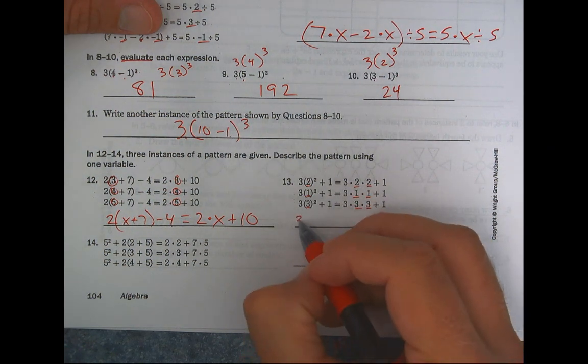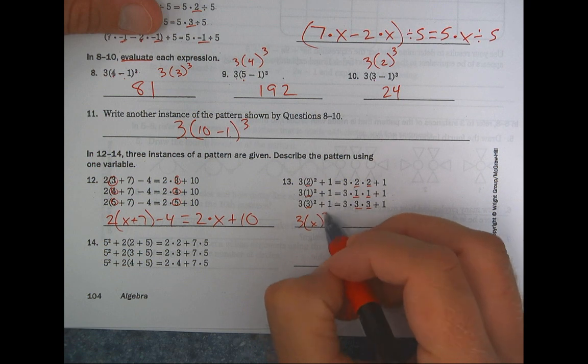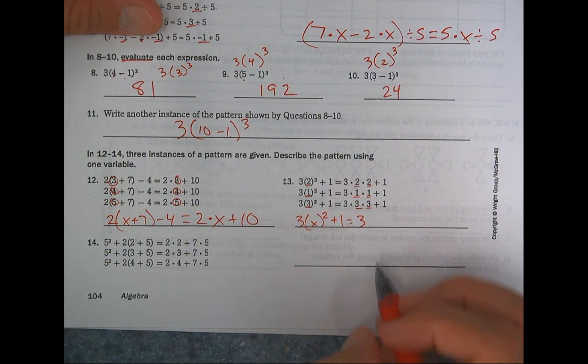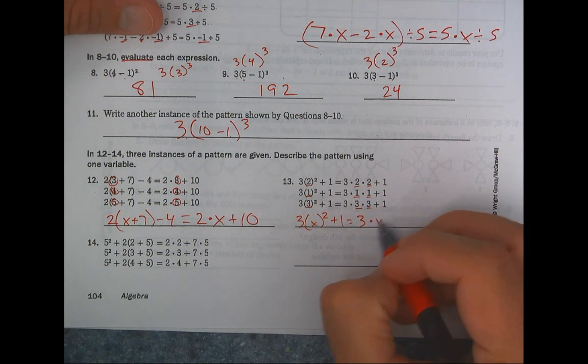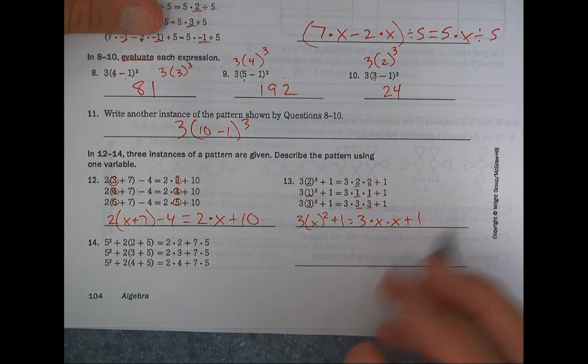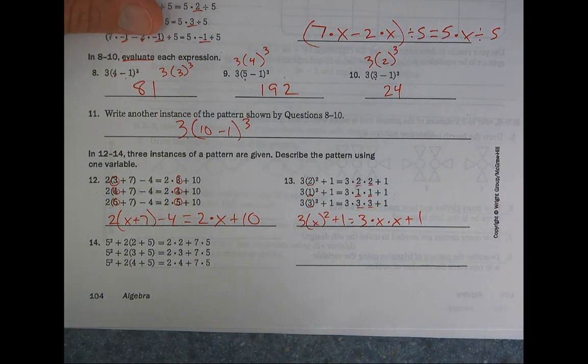Those are the variables. So 3 times x squared plus, this is all the same, so it stays. This is all the same, so it stays. This is the variable, times x plus 1. Any letter you want. You see on the answer key they use n, doesn't matter.